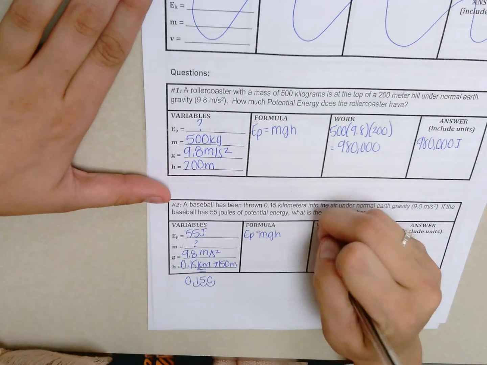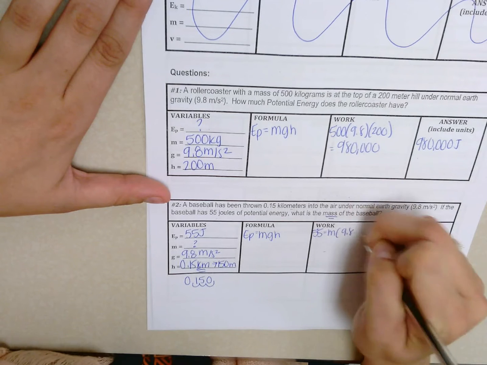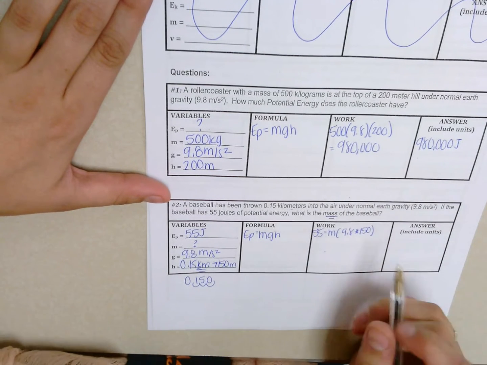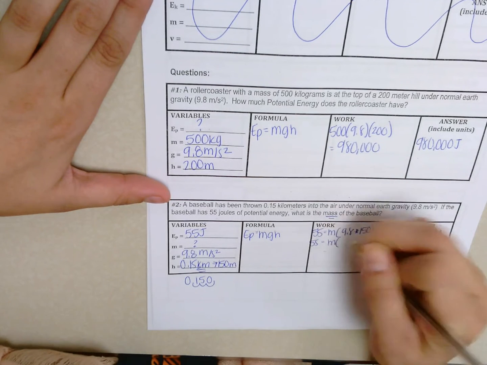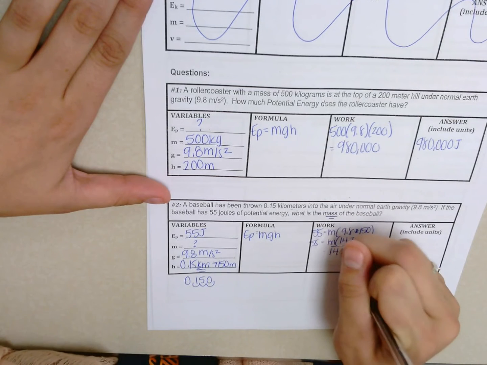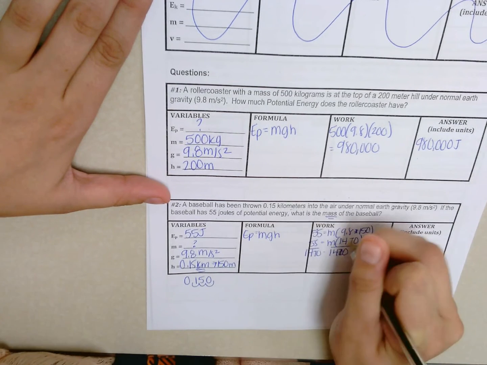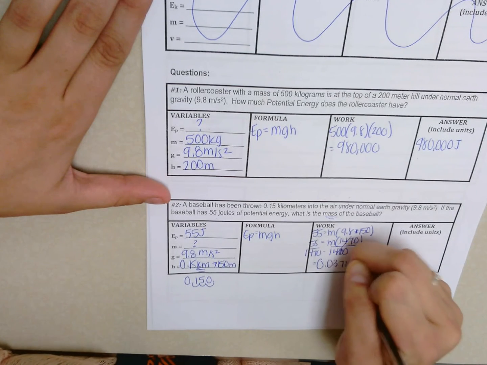And your work, all you have to do is 55 equals m times 9.8 times 150. And then all you have to do is 55 equals m times 1470. You're going to divide that on either side. It's going to cancel out, and you will get 0.037 kilograms.